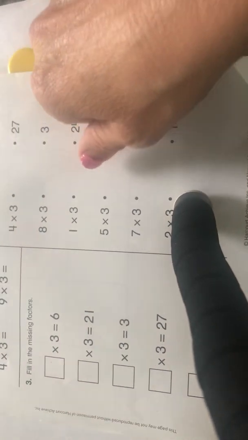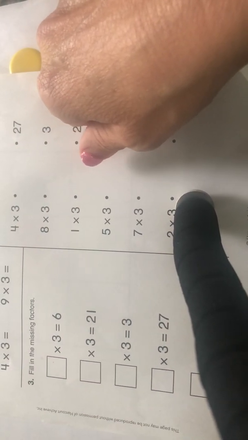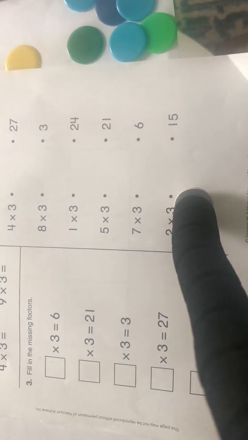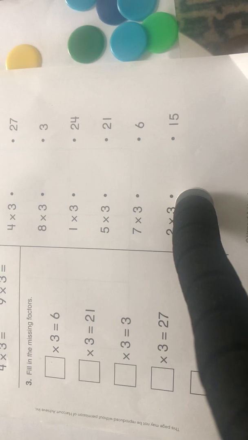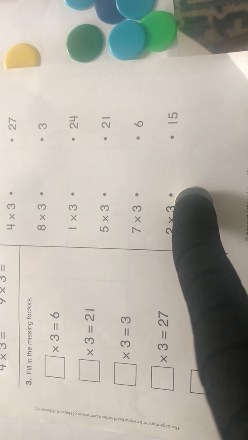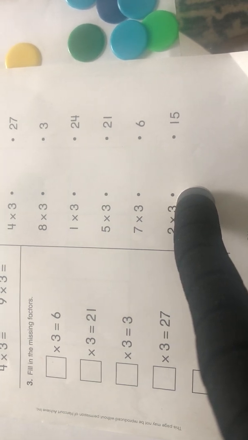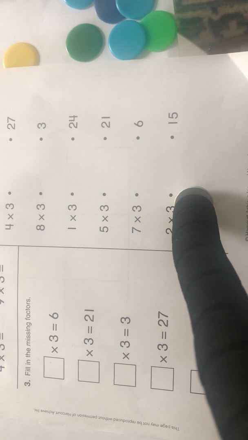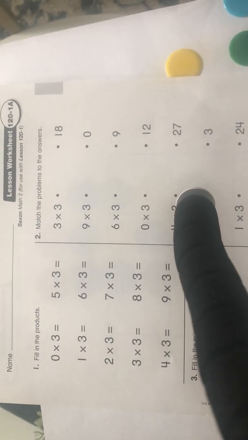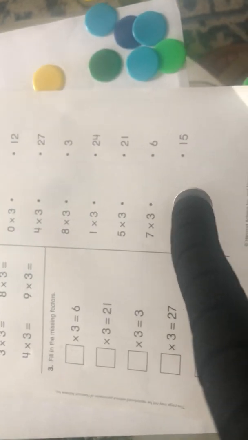And the last thing that you are to do is fill in the missing factors. A factor in multiplication means one of the numbers is missing. Okay, we called it an add-in when we were talking about addition. This is multiplication, and we use the word factor. Again, use box 1 to help you. What times 3 equals 6? If you're having a hard time thinking of that in your head, go back up and look at box number 1 to help you. Okay, and fill that out. Okay, that is our introduction into multiplying by 3 facts.